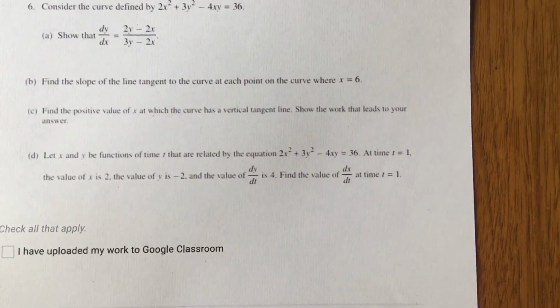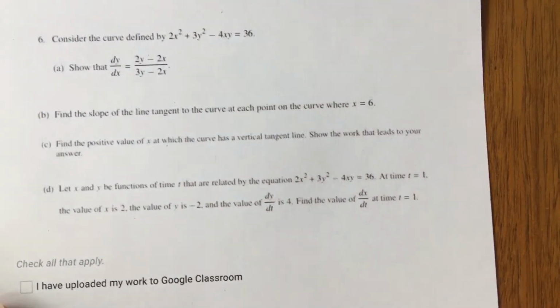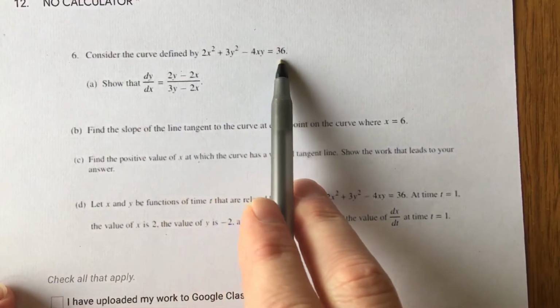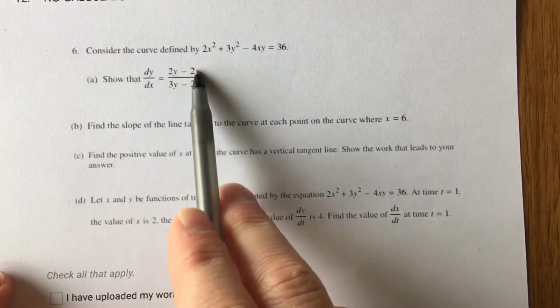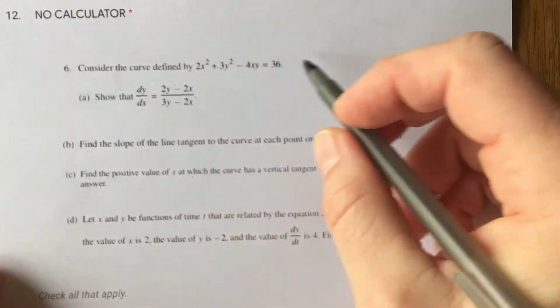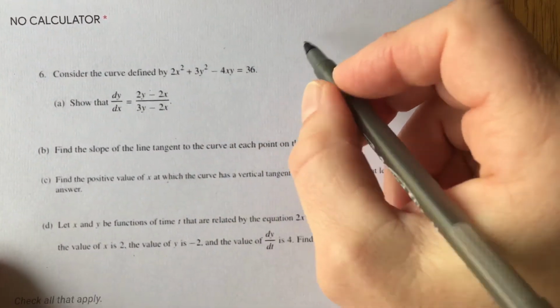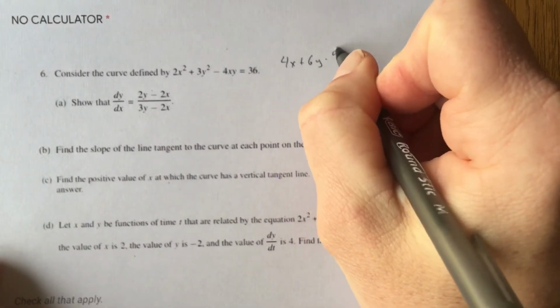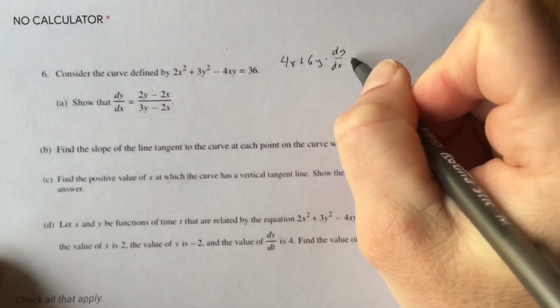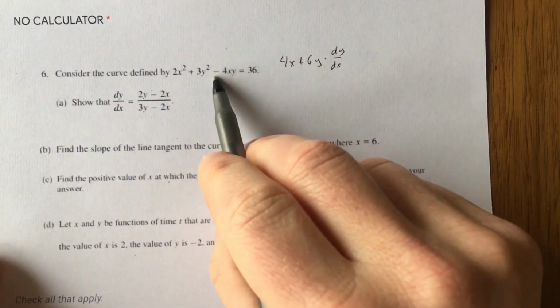All right, now we're going to do the second free response from review day 12. We are given this equation here, and we're supposed to show initially that dy/dx is equal to this. So what they want to see is implicit differentiation to start with. So 4x plus 6y times dy/dx. And then we have a product rule. You've got to be real careful.